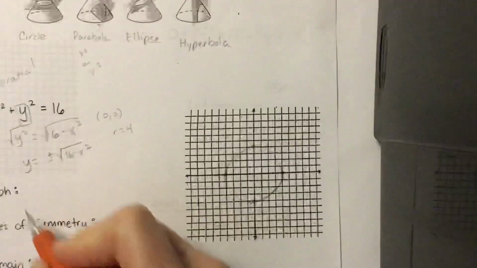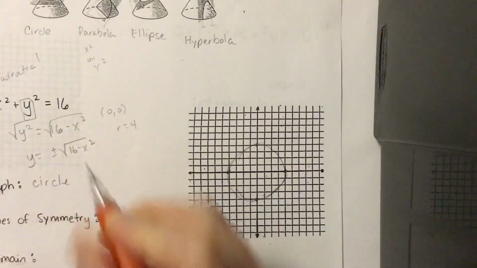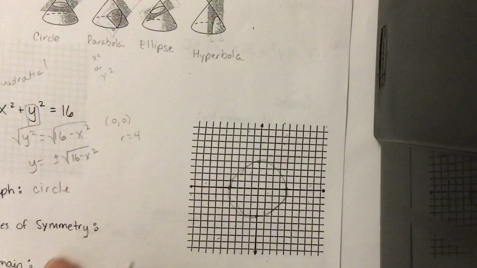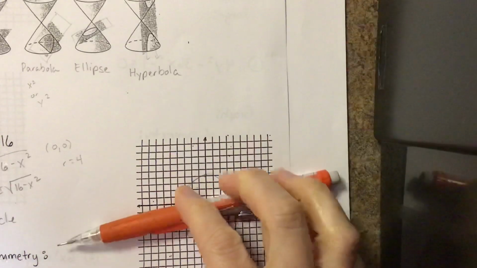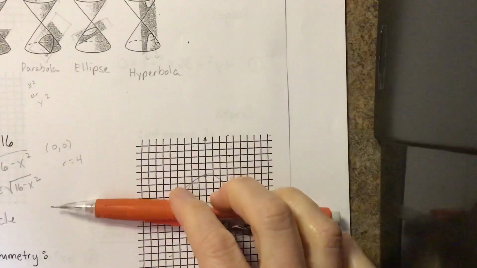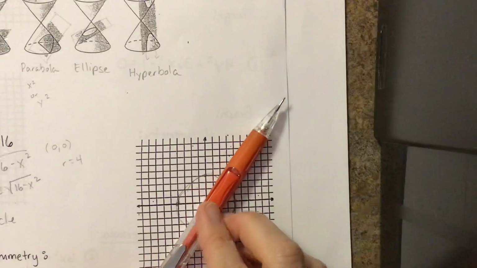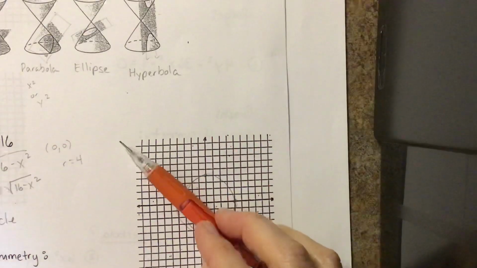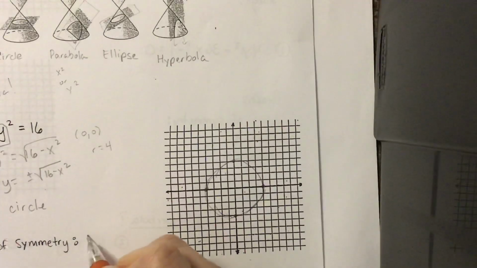All right? So what is this? This is a circle. Lines of symmetry. All right? What do you think? Of course, y-axis. Of course, x-axis. But also y equals x, or y equals negative x. Right? Basically, for a circle, you have an infinite number of lines.